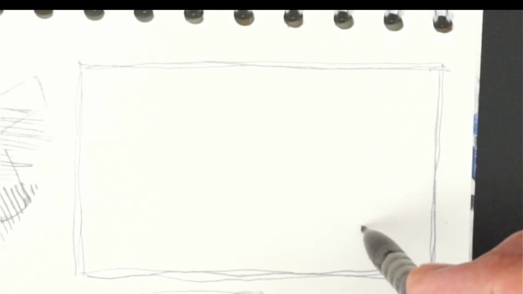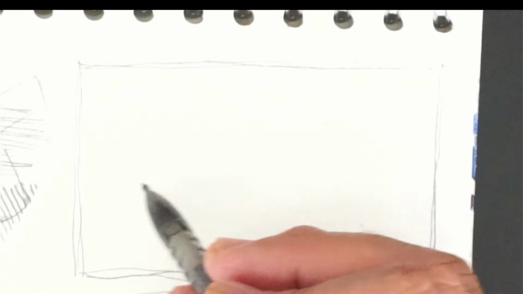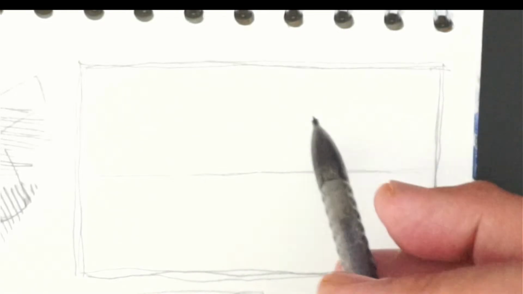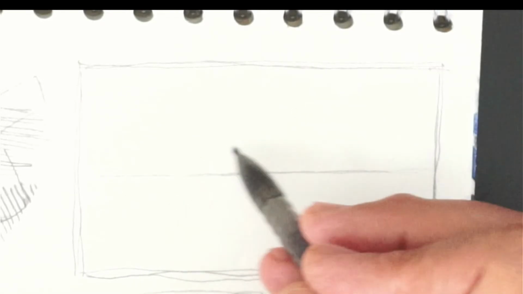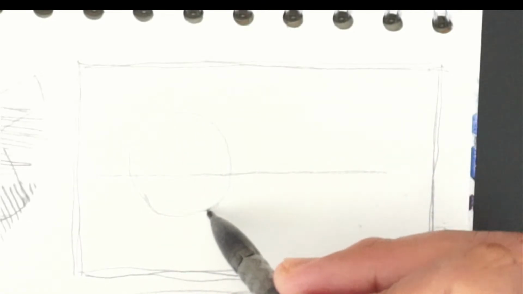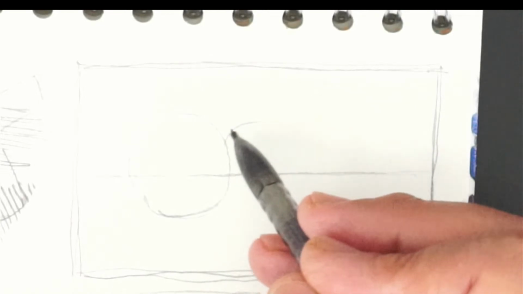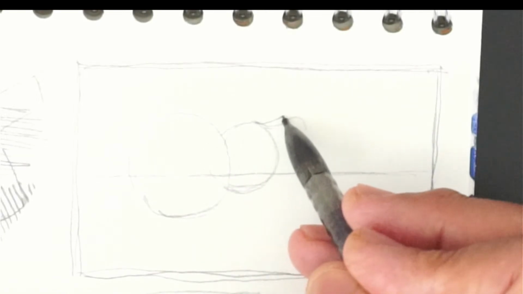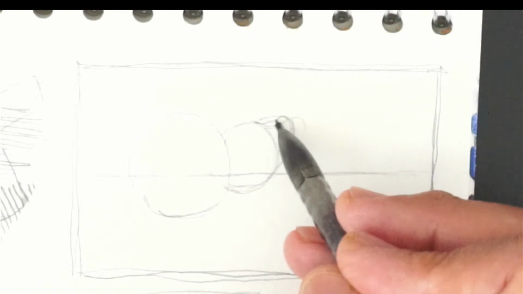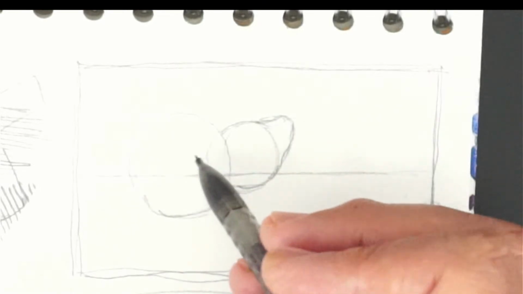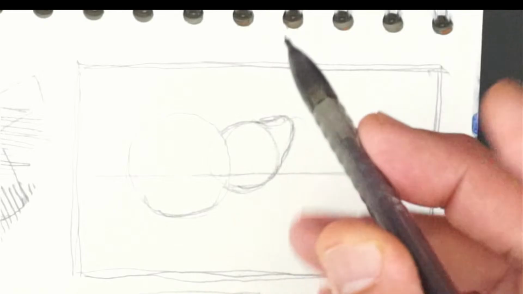So I have my sketch, I mean, the canvas. Now I will put a line here, table, whatever, and then I would put maybe an apple here, one circle here, then I would put a pear just behind this apple. You see that I put it a little bit away from the apple. If you want to change the direction of the pear, you can change it. It's not a problem. Whatever composition works for you.